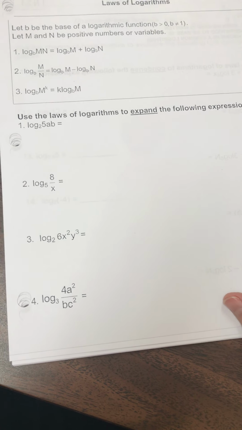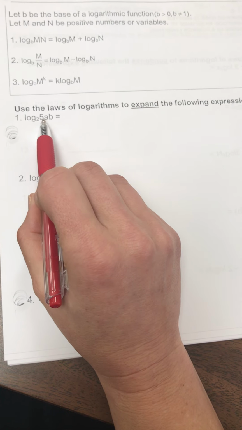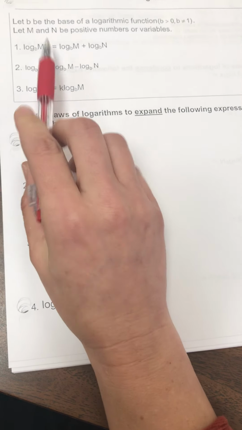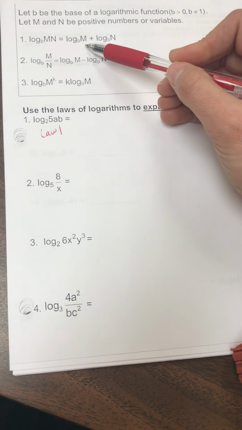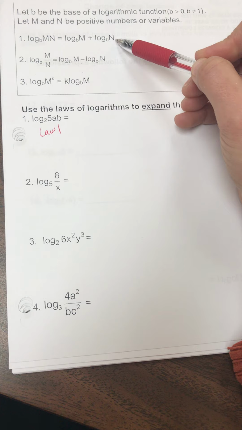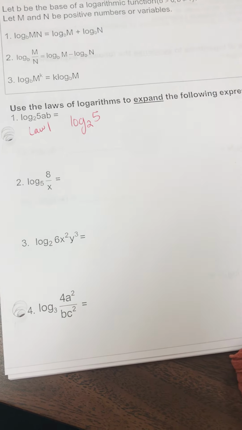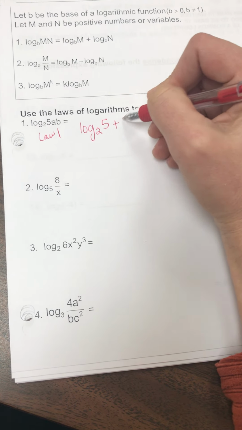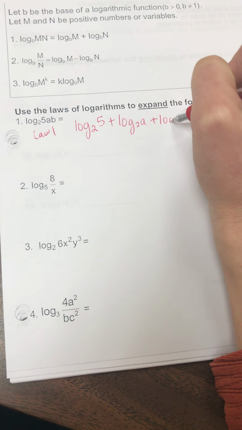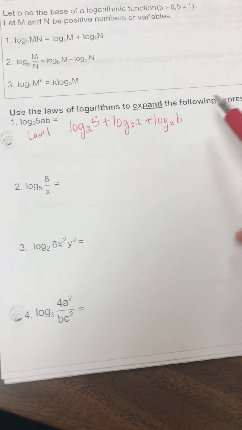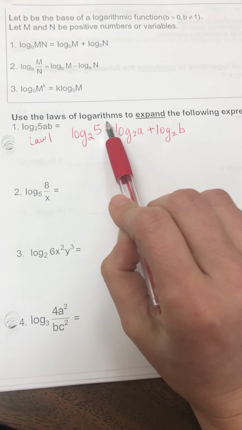On number 1, it says log base 2, b is 2, of 5 times a times b. So you're going to use law 1 up here, and you're going to split it out. So m plus n is what the formula tells you. You're going to have log base 2 of 5 plus log base 2 of a plus log base 2 of b. Because it's 5ab, we just split them out with plus signs in between.